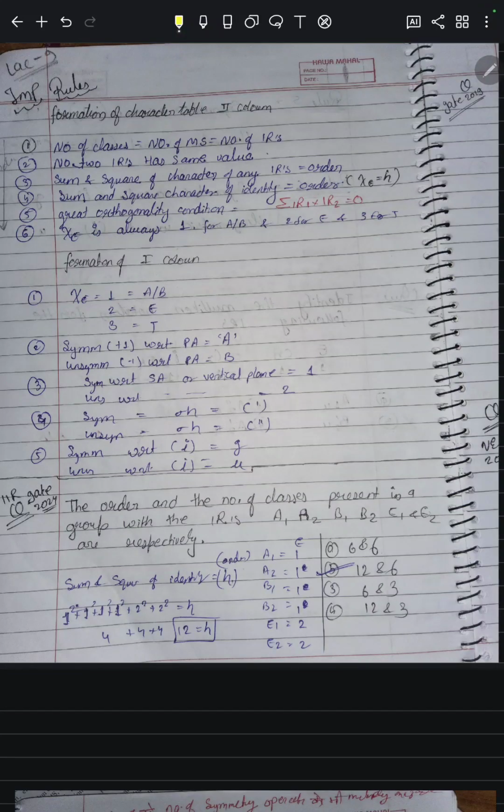So today, in physical chemistry, in group theory, the last lecture in which we will discuss the previous concepts that we have discussed. These are some important tables or important terms that we need to remember. Some of them are as follows.